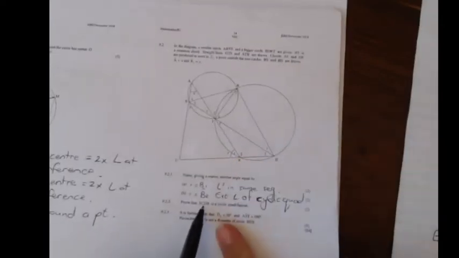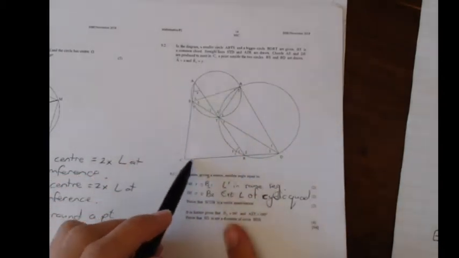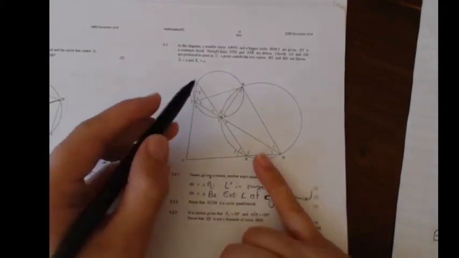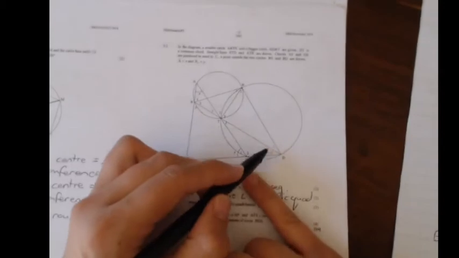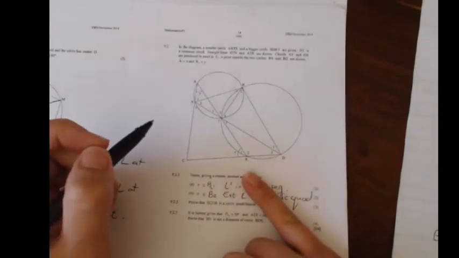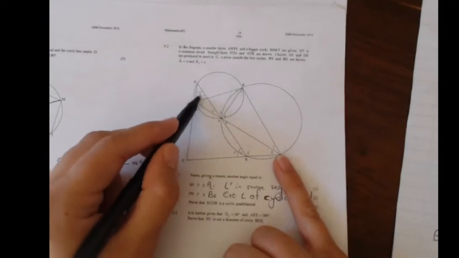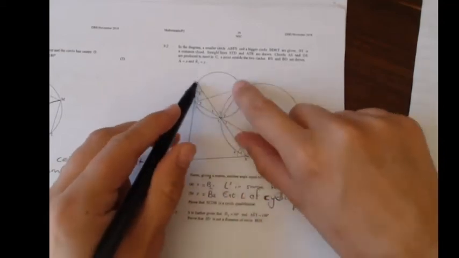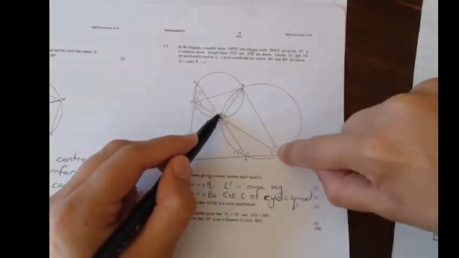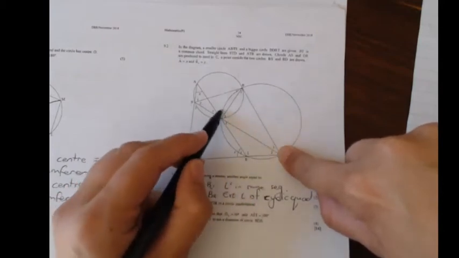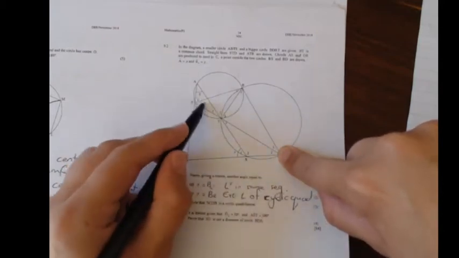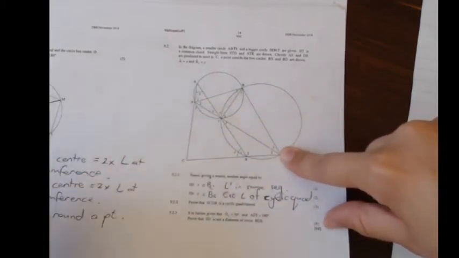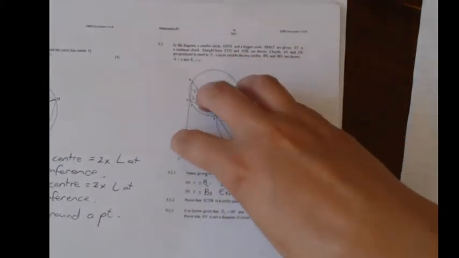Prove that SCDB is a cyclic quad. Now, to prove a cyclic quad, you can do one of three things. You prove that the exterior angle is equal to the opposite interior angle, which I can already do here, because this exterior angle S1 is equal to T2 by angles in the same segment, and then T2 is equal to D1 and 2 because that is an actual cyclic quad. So S1 is equal to D1 and 2. So the exterior angle of this quad is equal to the opposite interior, making it a cyclic quad.